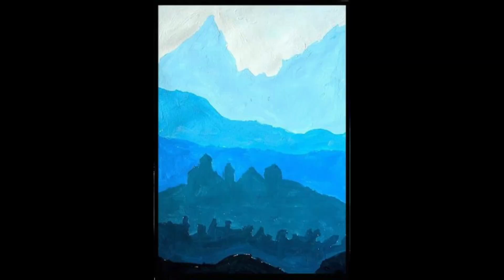Value means how light or dark a color is. This red is dark on the top and its value changes to a lighter shade until it gets to pink at the bottom. This artist has used different values of the color blue to make mountains. The darkest ones seem closer to us and the lighter ones look farther away. What a great use of value.